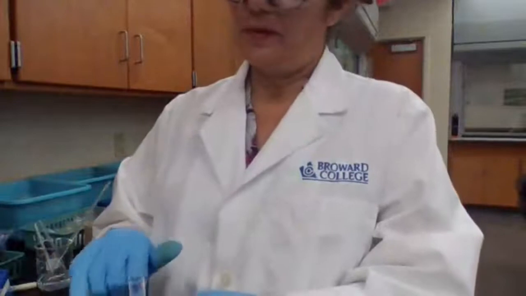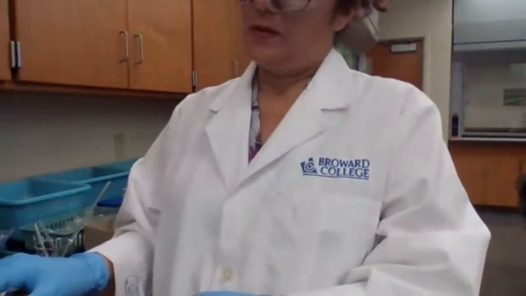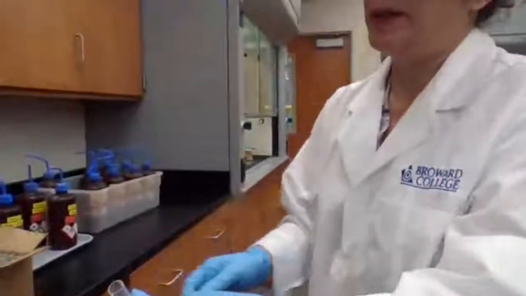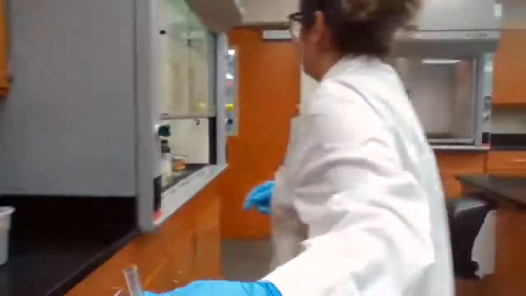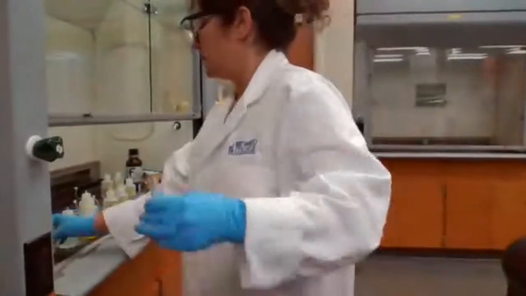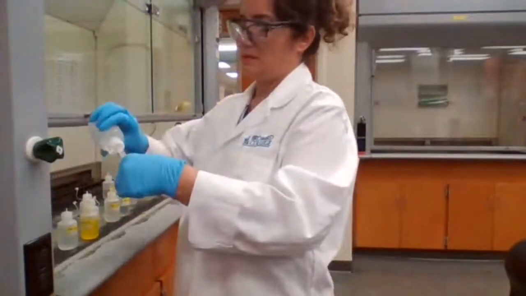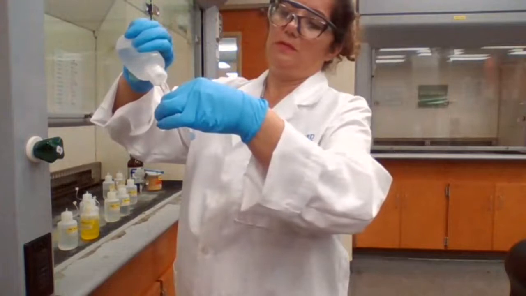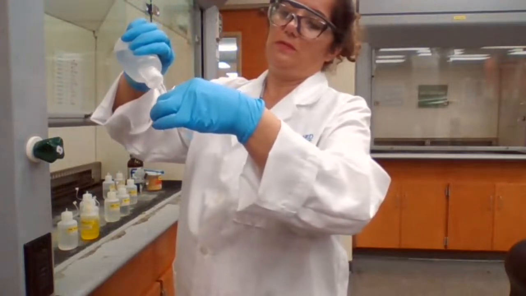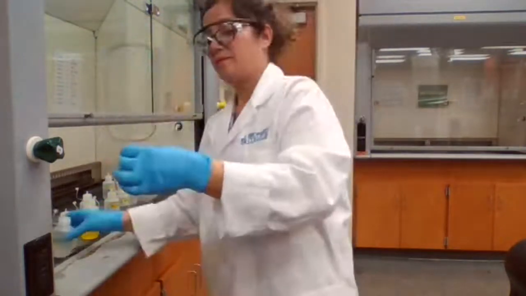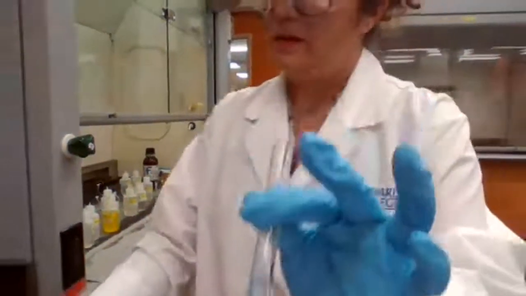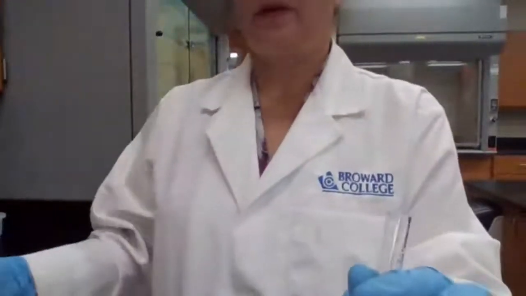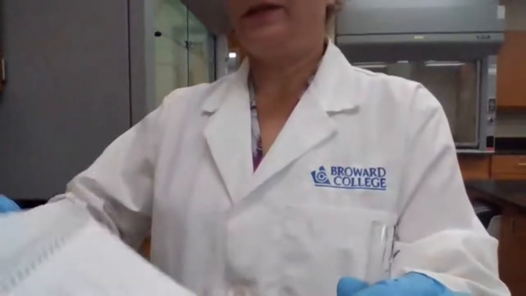Next, we are doing part D. We are adding ammonia. For part D, adding ammonia, mixing, centrifuging.